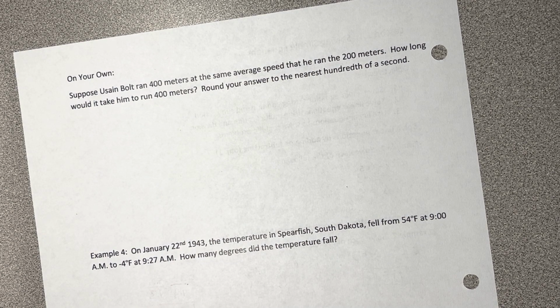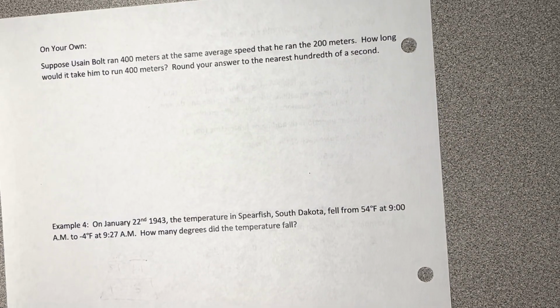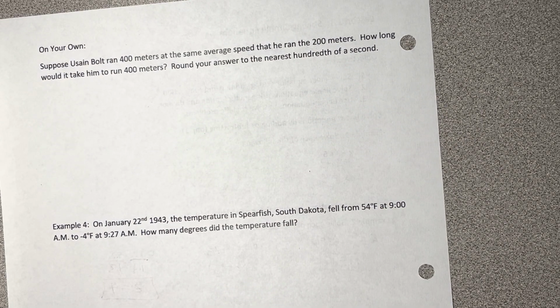Somebody over here had their hand up. Oh, okay, yeah. 19.32 times 2. Yeah, because if it was 19.32 seconds to do the 200 and he's running the same speed, isn't it just going to be double to do the 400? That is totally the easy way to do this problem. But I do want you to check this out.